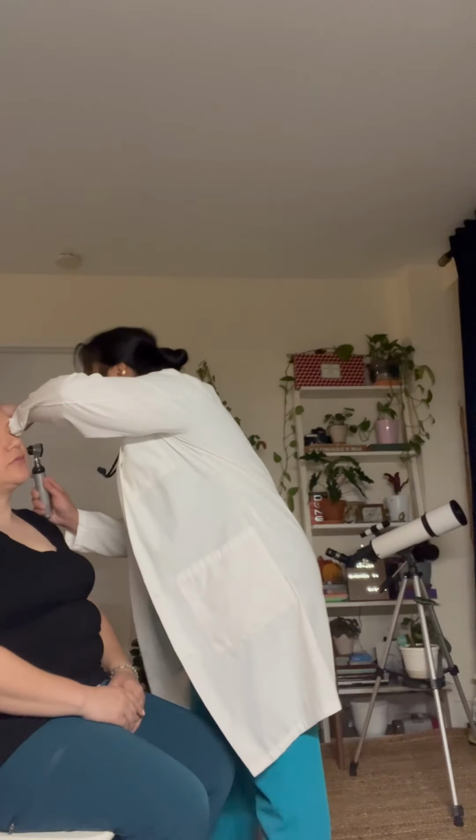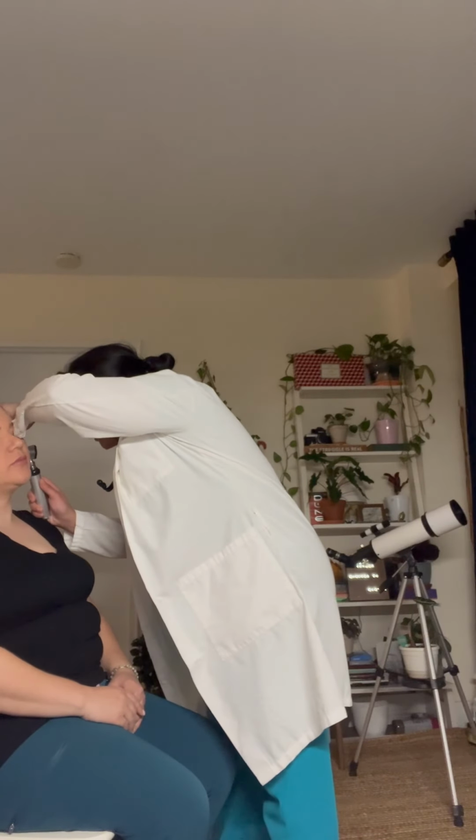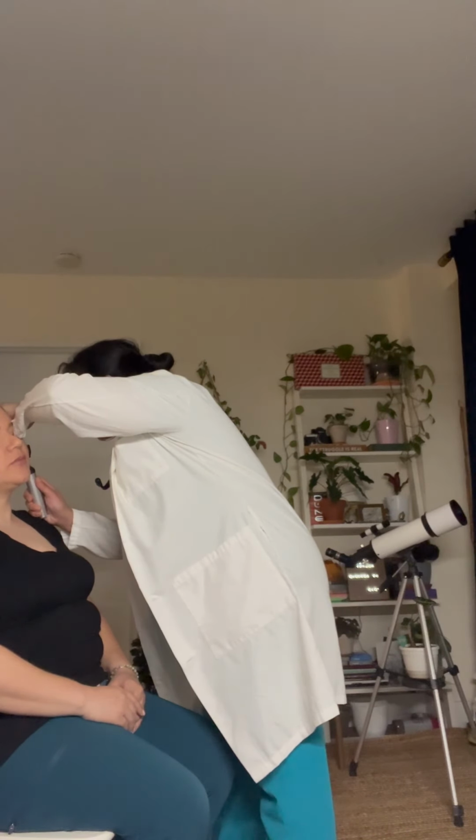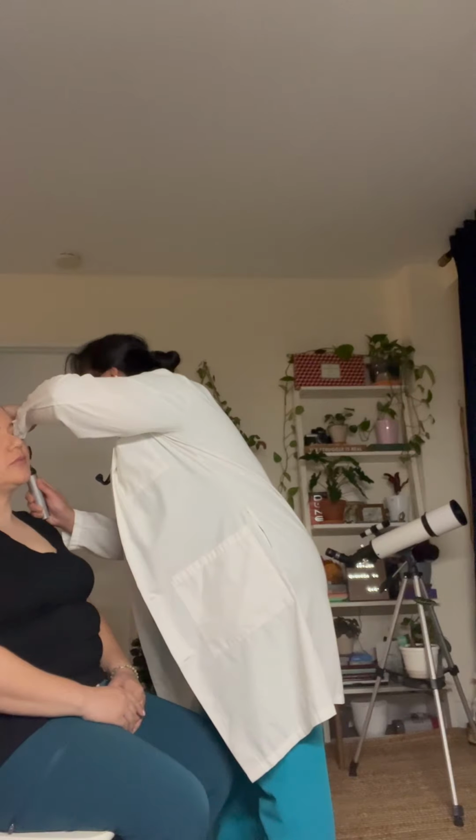I'm pulling it up and back. Okay, tympanic membrane is visualized. It's pearly gray, intact, no perforation, no scarring, bleeding, or drainage. Minimal cerumen noted. No masses, no lesions present. Cone of light at 7 p.m. Malleus and pars flaccida intact and noted.